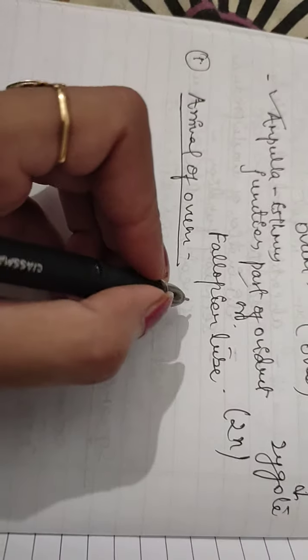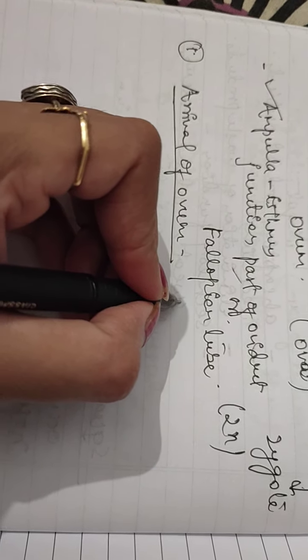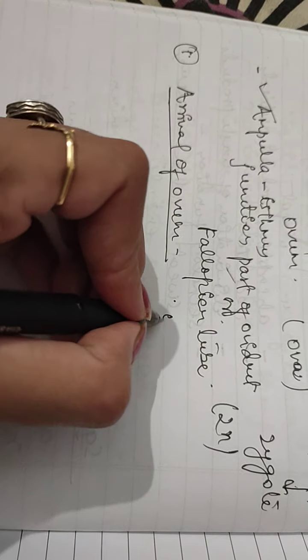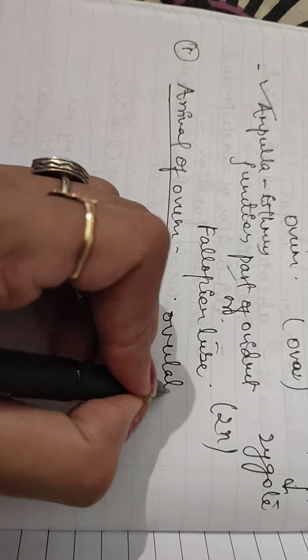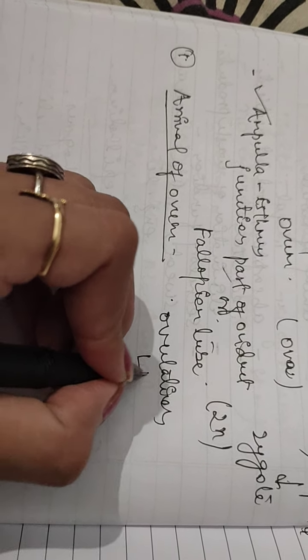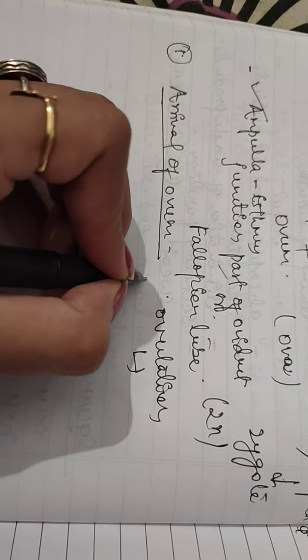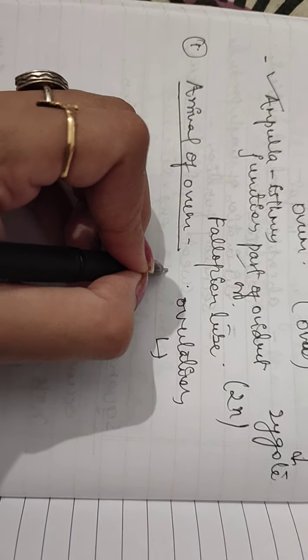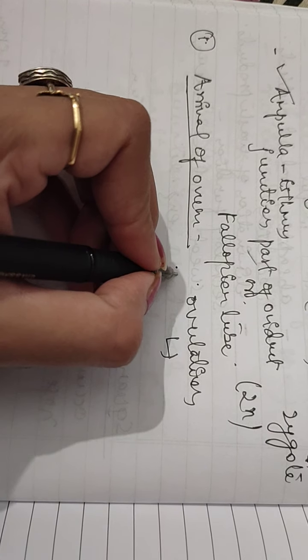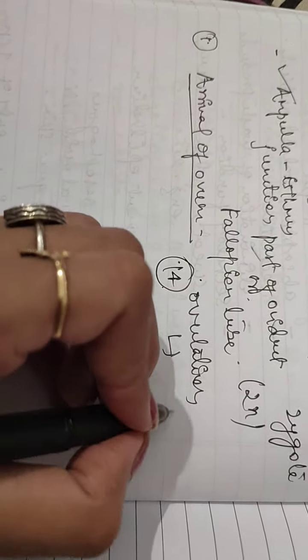In this, the ovum in the secondary oocyte state is released from the ovary during ovulation, as you have seen in the menstrual phases, in the middle of the menstrual cycle, almost at the 14th day.